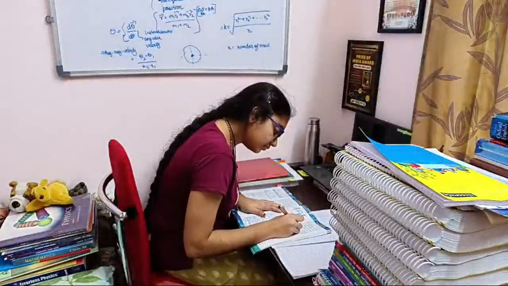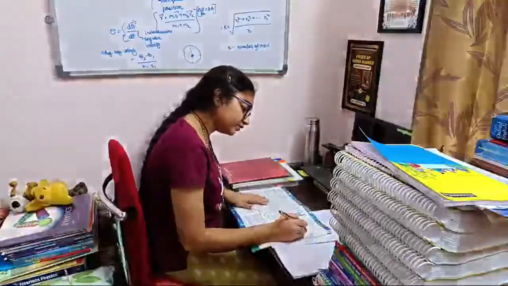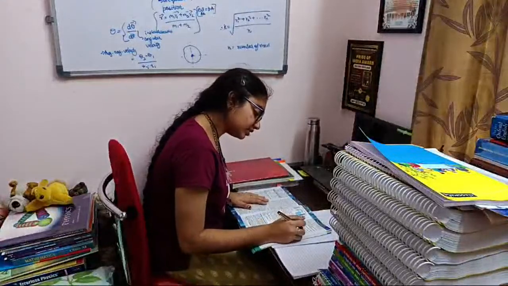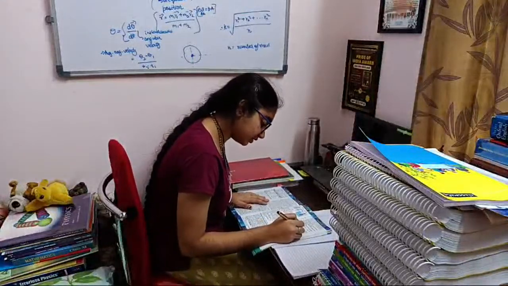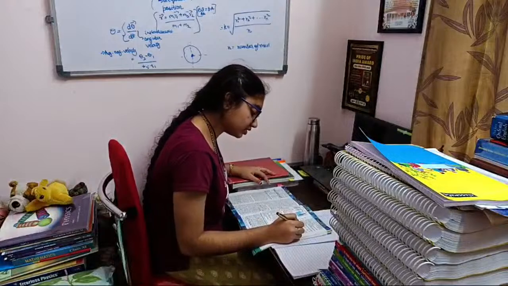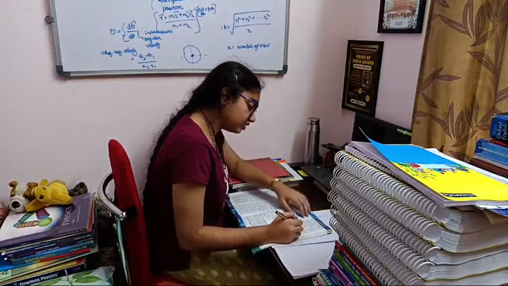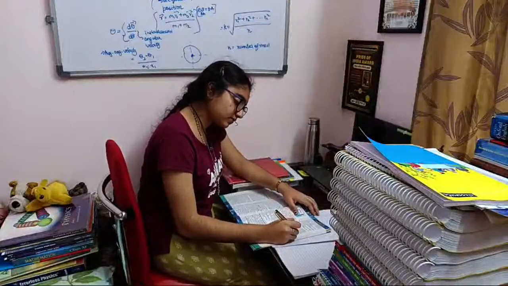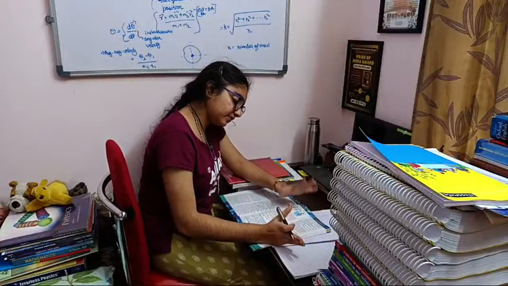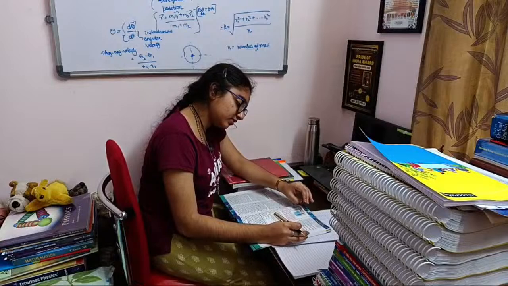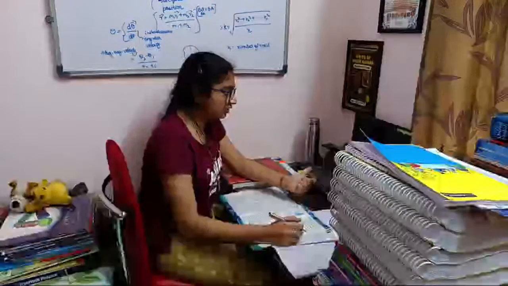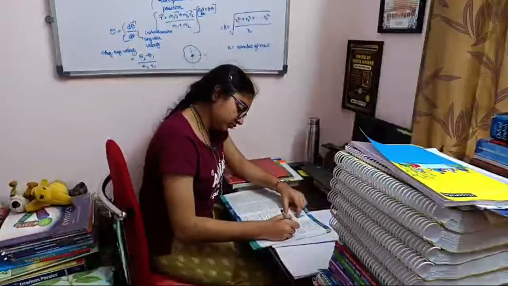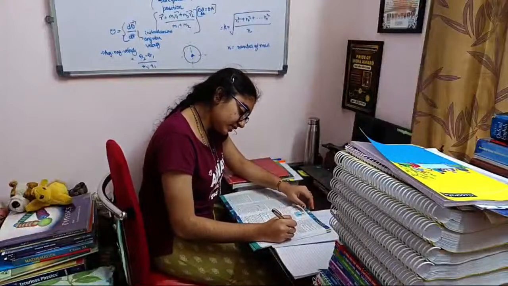A cell EMF is a measure of the driving force of a cell reaction. This reaction occurs in the cell as separate half reactions, an oxidation half reaction and a reduction half reaction. The general forms of these half reactions are: reduced species gives oxidized species plus the number of electrons given out, that's oxidation, anode.